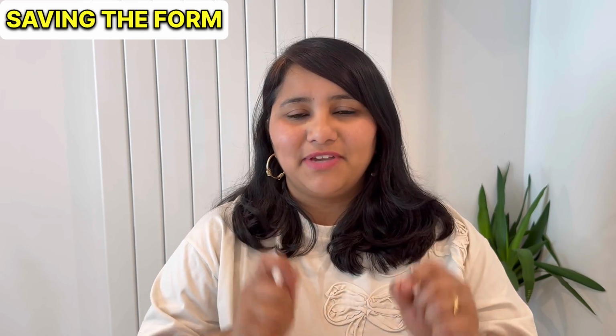The second pointer is about saving the form. Once you're done filling the form, it's really important to save it before you submit. Once the form is submitted, there is no way to get the information back. So saving the form is a very important step, and many times students come to us for preparation, but they have forgotten to save the form.